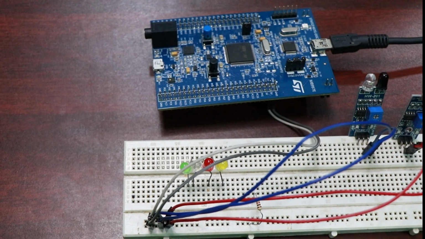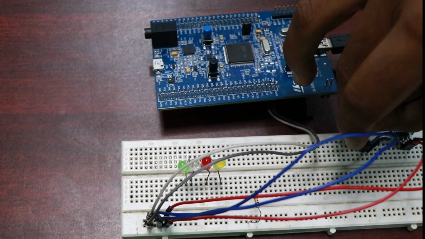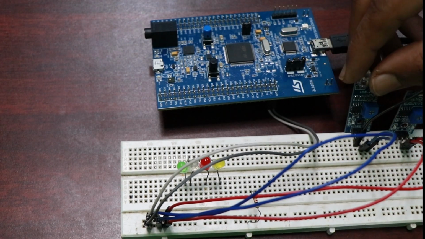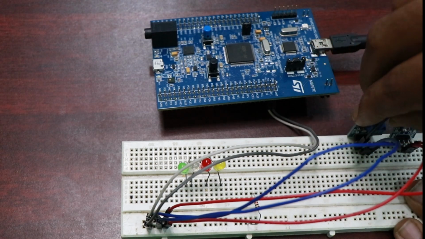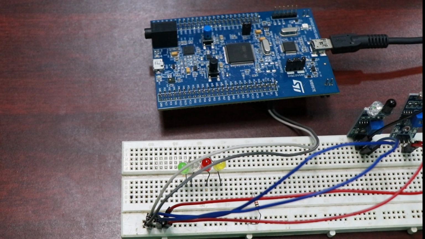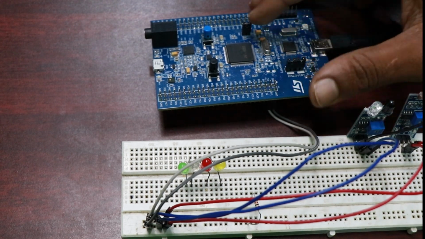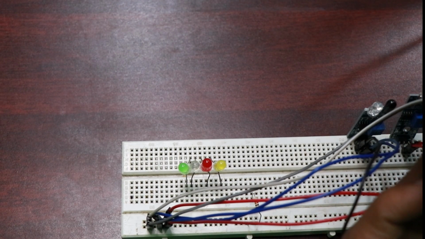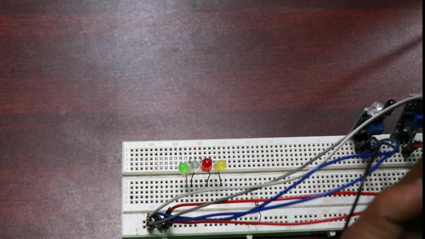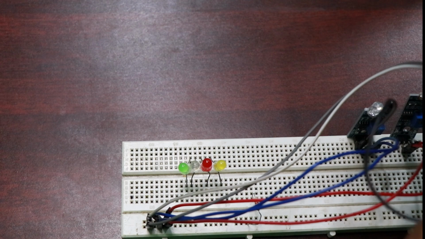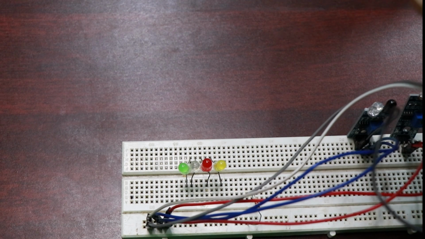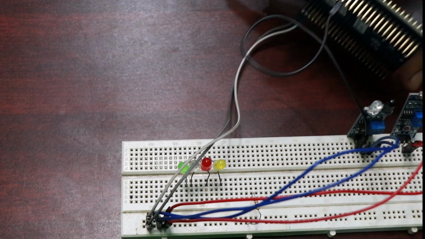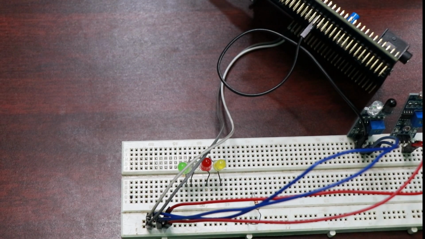Then we have to give the output. So the IR output is PA6. So we have PA6 here. Then another output is LDR.